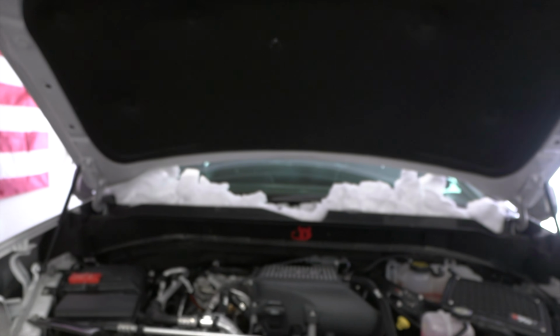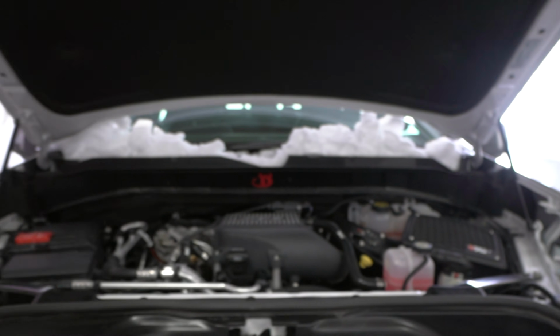And I have modified it. If you follow the channel, I've done some basic modifications to the truck. So what we need to do here is pull off that intake. And the reason why I want to pull off the intake is because when I go into the diagnostics, one of the first steps, well, let me just check this out directly.